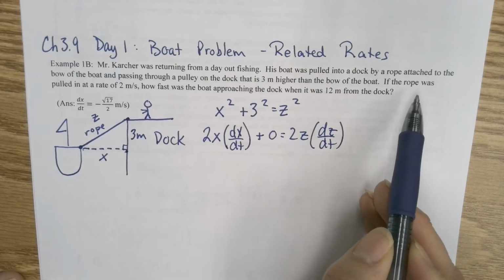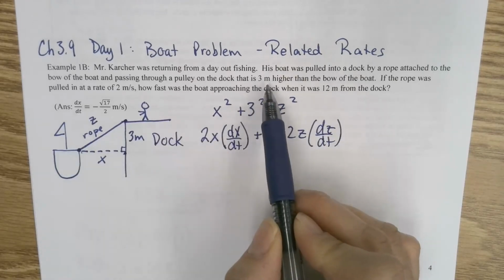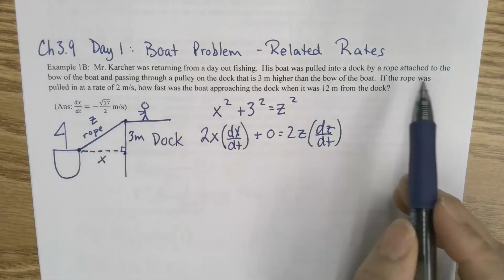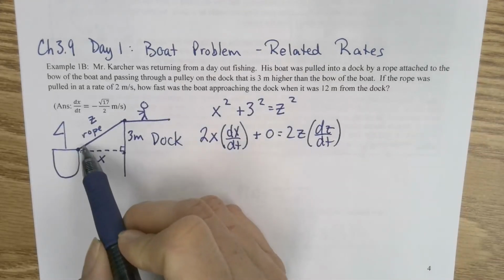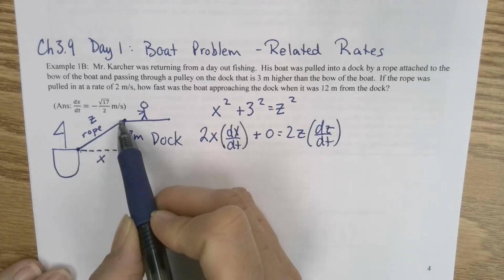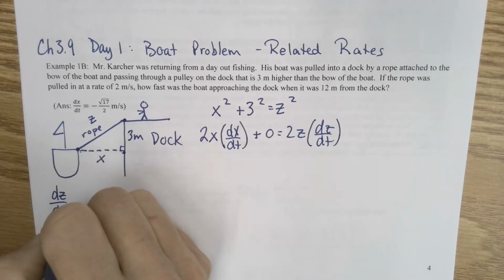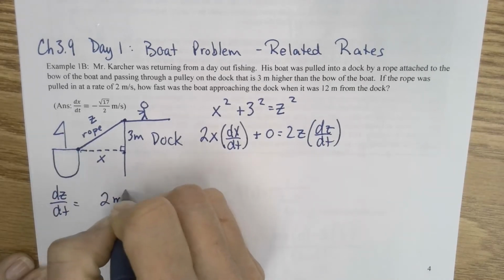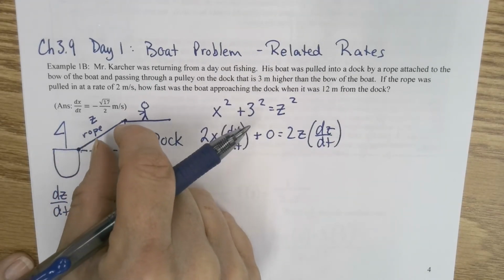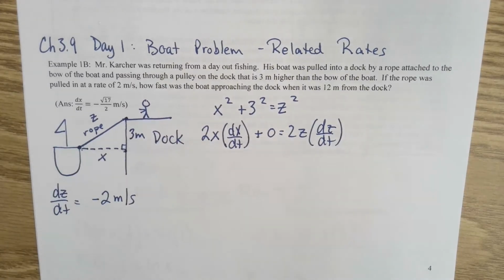So let's identify what we have and what we're trying to find. We've already taken care of the 3 meters between the dock and the bow of the boat. The rope is being pulled in at a rate of 2 meters per second. So that is the rate that the rope is changing. That is going to be our dz/dt. It is 2 meters per second. And if this is getting pulled in, this is a decreasing distance. So that should be a negative rate. So negative 2 meters per second.